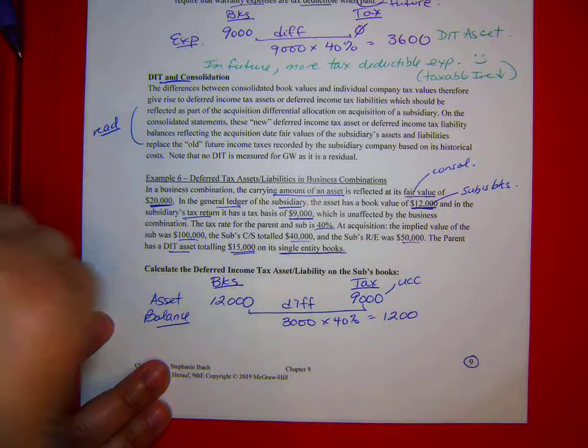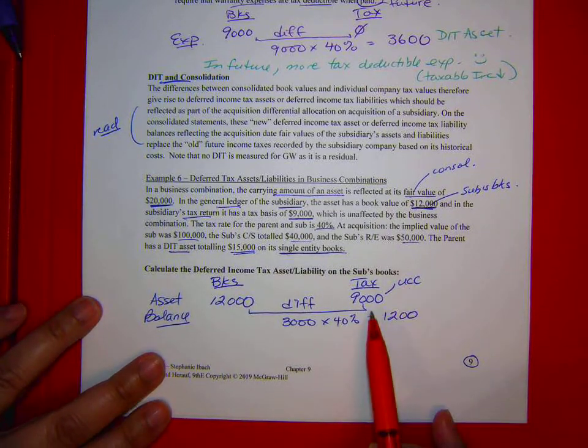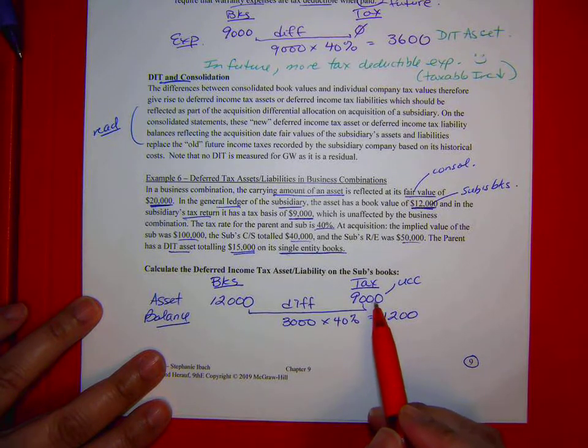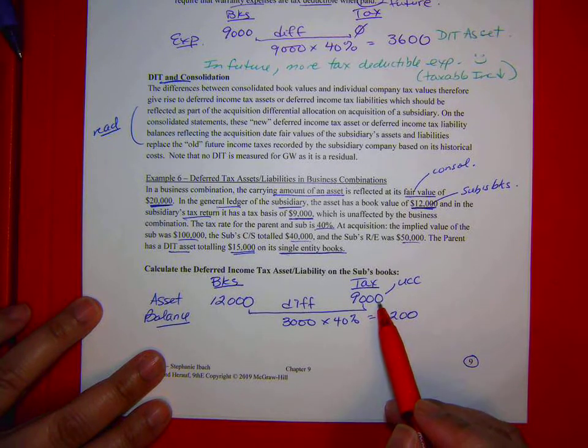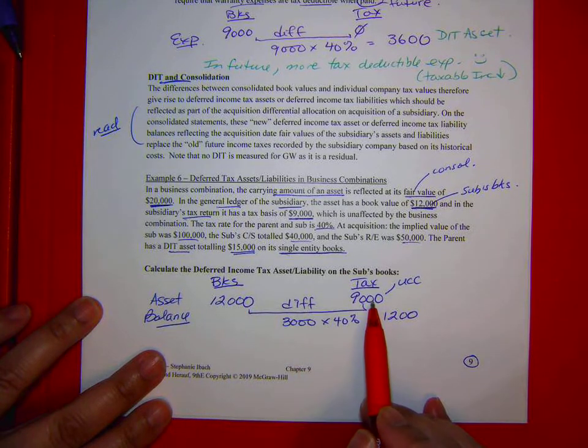Remember, we have to figure out if it's a DIT asset or a liability. In the future, now remember, compared to the accounting, here we've used up a lot of the asset by this year. So future you doesn't have very much to use up and deduct as the accounting does. So is future you happy or sad?